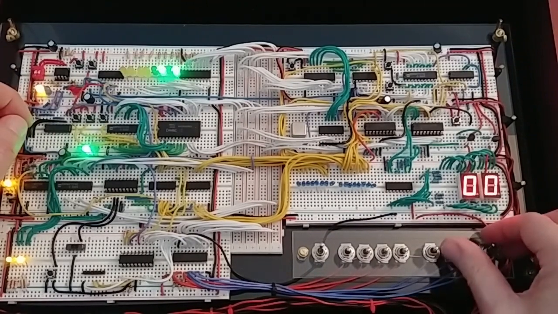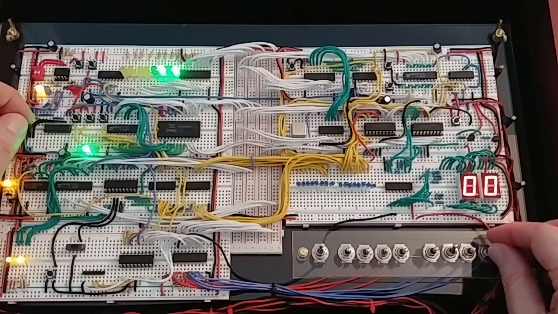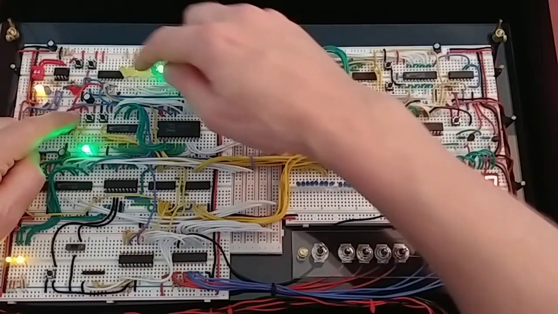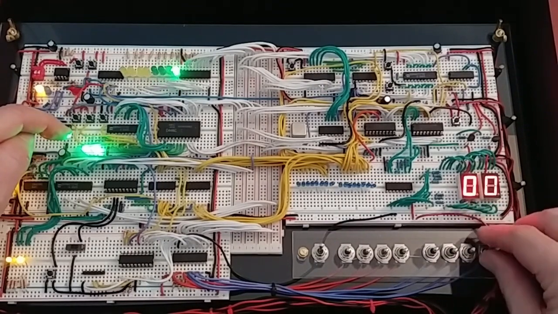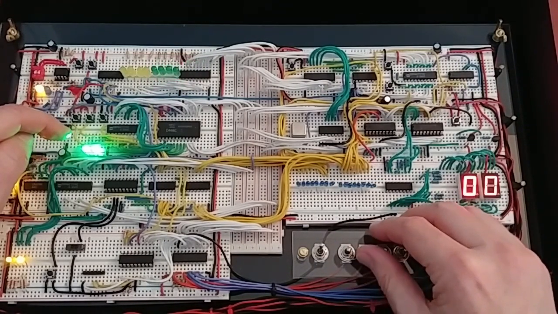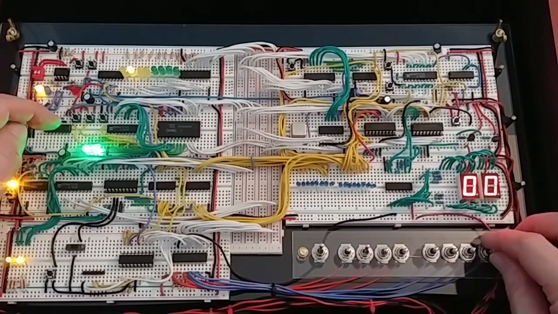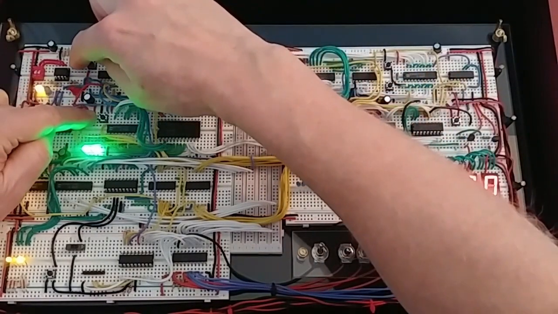Now we are at address 5. I want to clock that into our memory address register, 5. And here's where we do the add operation. Add is 100. Clock that in.